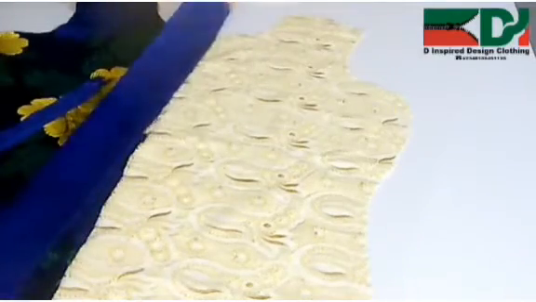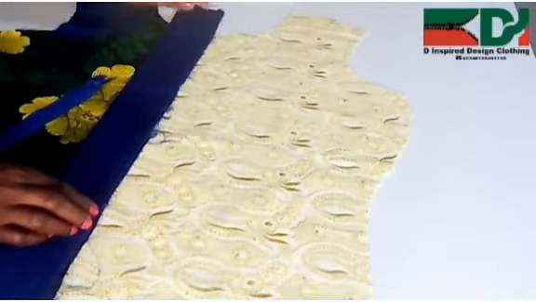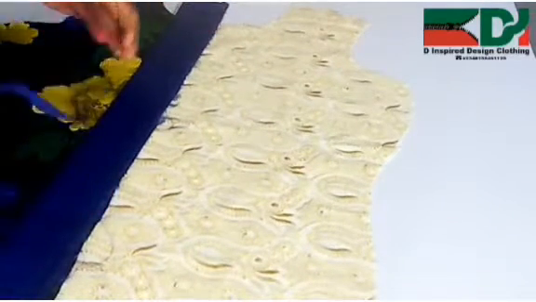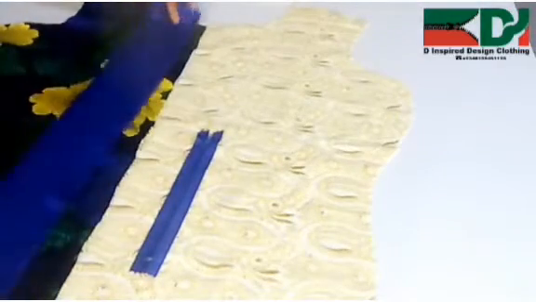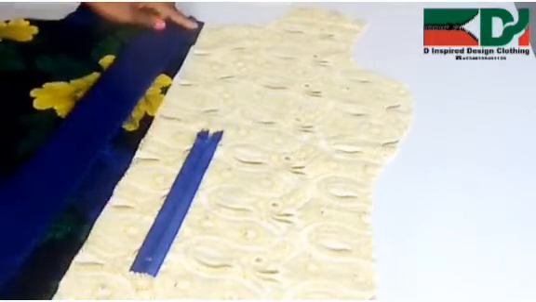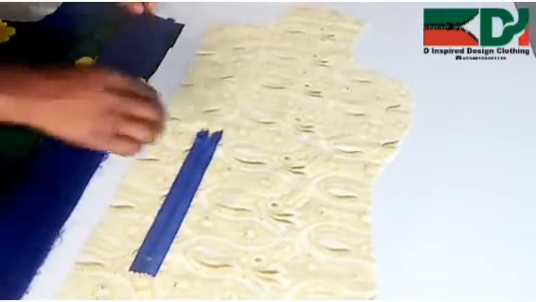I've ironed it. It's actually longer than what I want. That way I can trim it the way I want it to be at the neckline. So I'm going to take the zipper. It's coming this way. This is supposed to be attached first to the African print, then to this.